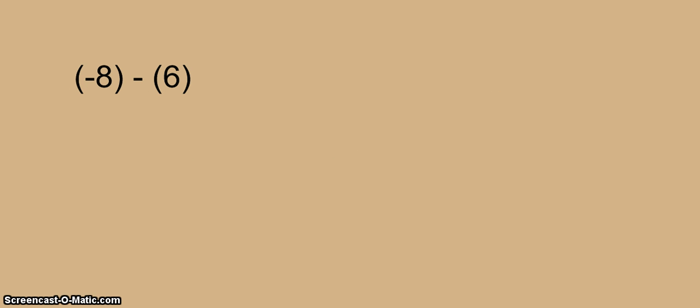We are asked to do -8 subtract +6. Sometimes subtracting integers can be tricky. So instead of subtracting them, we're going to use the keep, change method. So we're going to keep the first integer as it is, -8. We're going to change the subtraction to addition. And we're going to change the second integer to the opposite. So the opposite of +6 is -6. Now you have an addition statement which you're really good at solving.